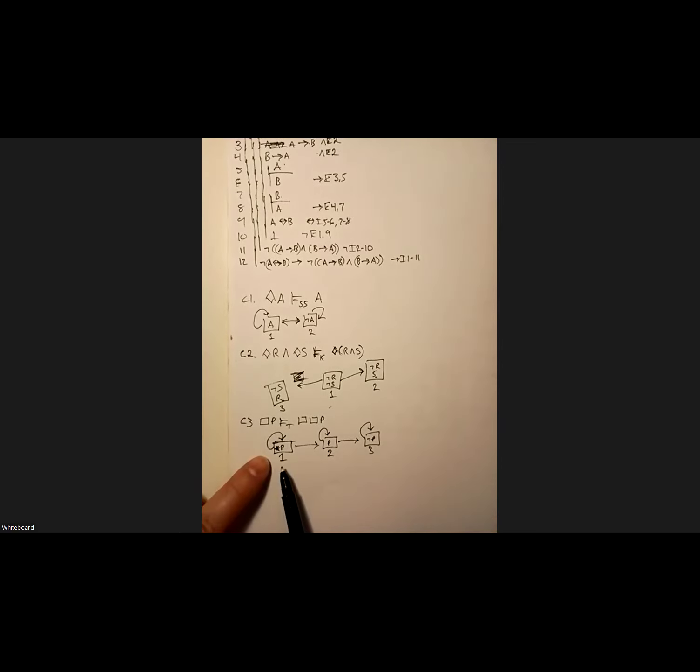So in this case, if we look at world 1, every world it can see is a world where P. So, cool.